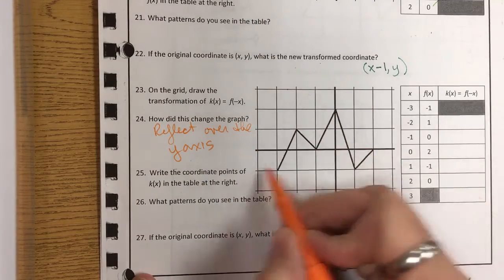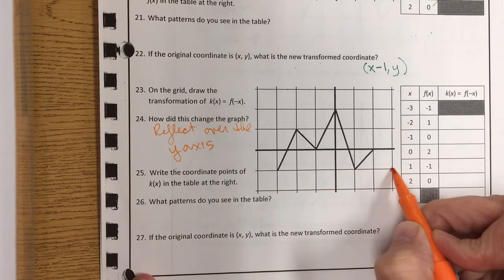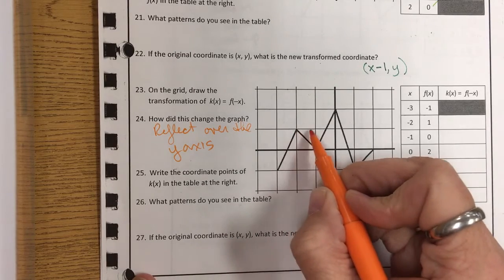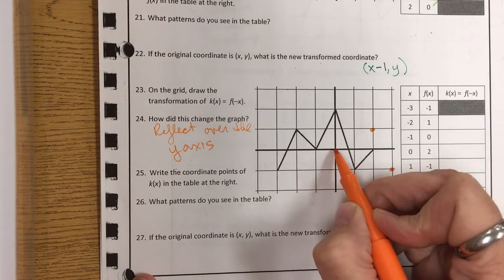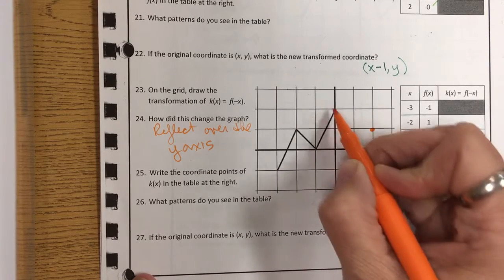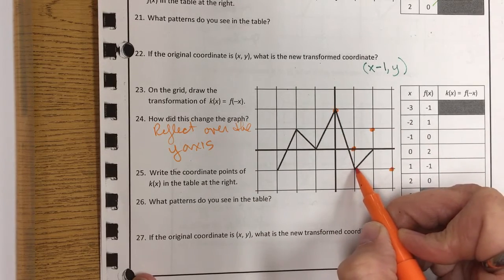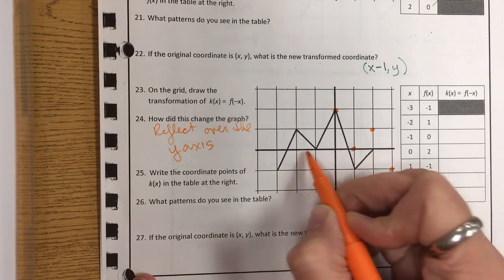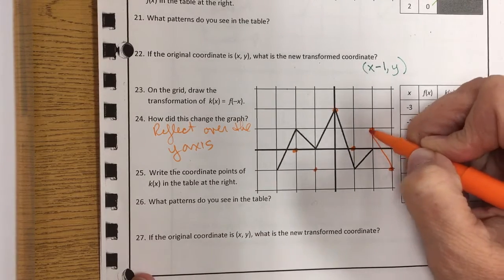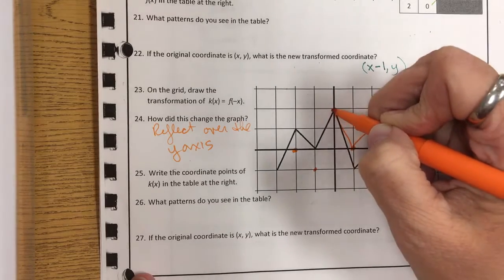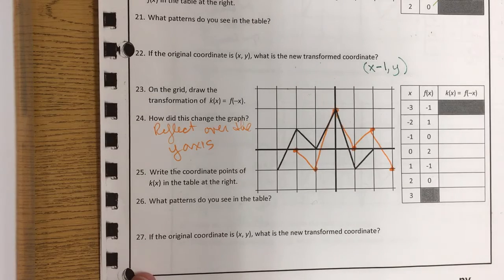So I'm going to start from here. 1, 2, 3 over 1, 2, 3. Over here, 1, 2 away, 1, 2 away. This one, 1 away, 1 away. This one, amazingly, stays right where it is. This one is 1 away, so it comes over here. This one's 2 away, so it comes here. And then I try my best to draw this freehand.